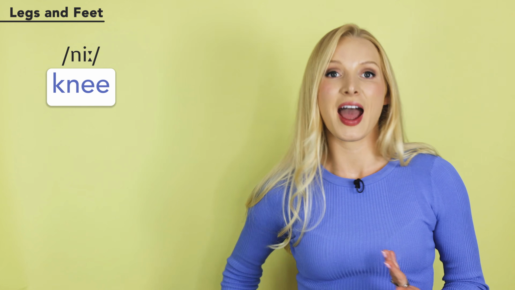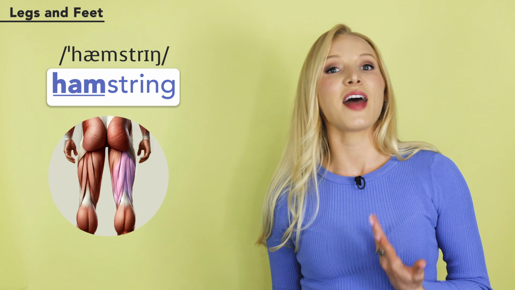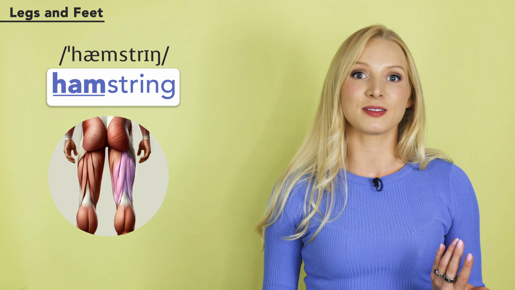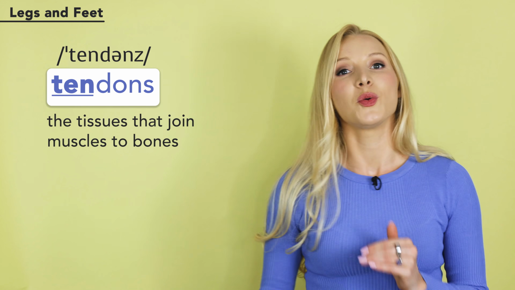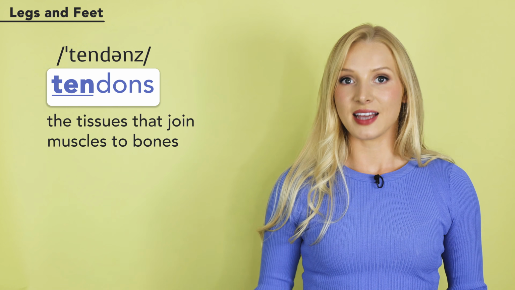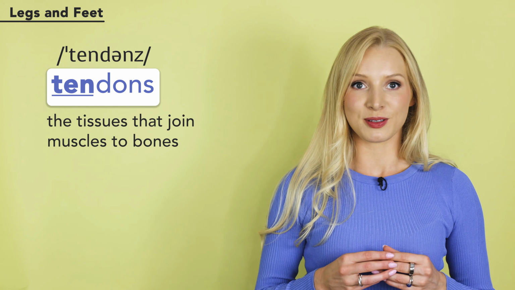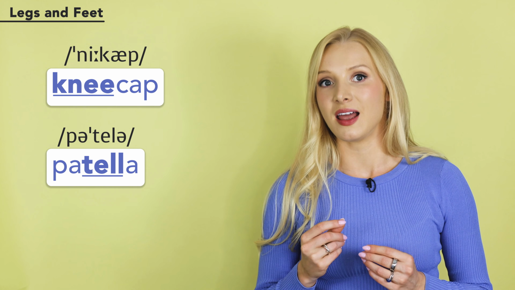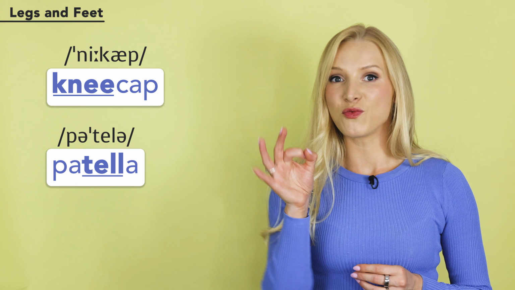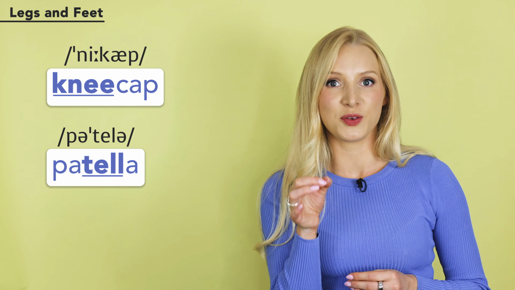Behind the knee, we have the hamstring, and the hamstring is made up of the muscles and tendons which run along the back of the leg. Tendons are the tissues that join muscles to bones. We have the kneecap, or patella. Patella. That's the round bone at the front of your knee.